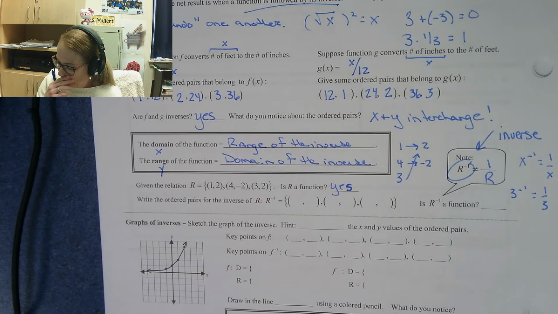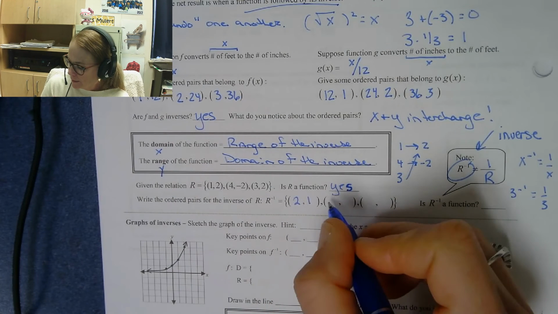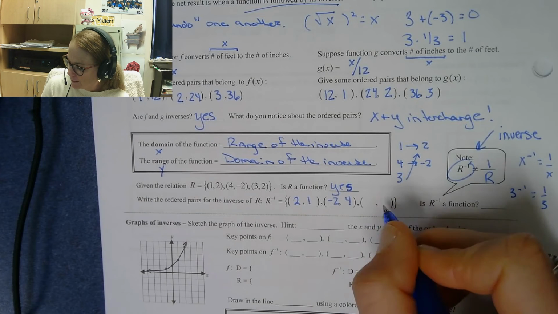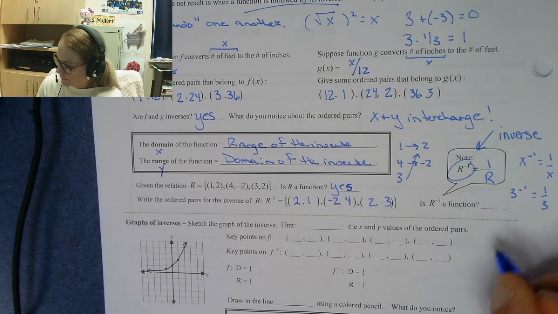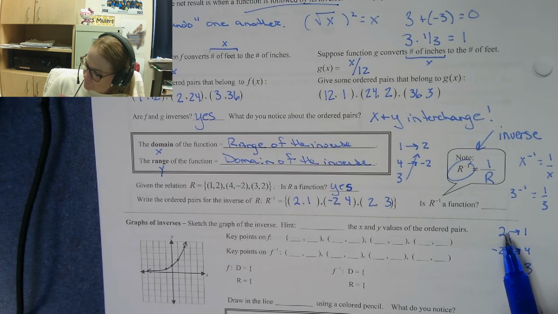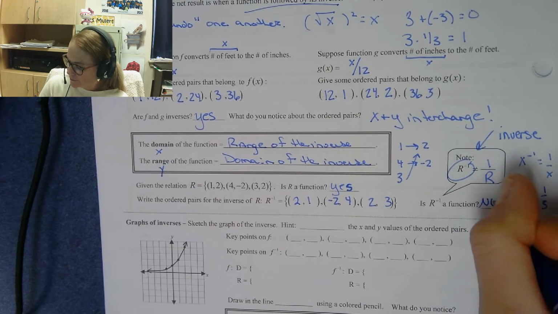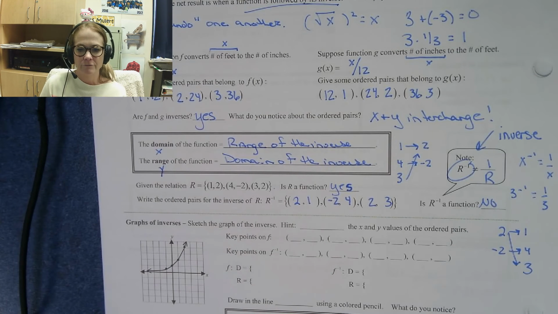Okay. Write the ordered pairs for the inverse. So 2, 1, -2, 4, and 2, 3. So 2 goes to 1, -2 goes to 4, and now 2 is branching out and going to 3. So this is not going to work. I can't have a 2 be an A and a 2 be a C or whatever. So this is not a function, and that's okay. You can have functions that are functions, but their inverses are not, and vice versa.